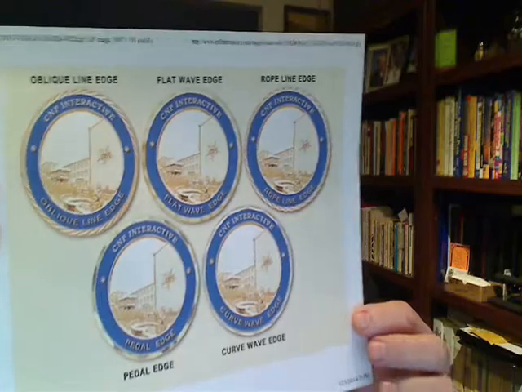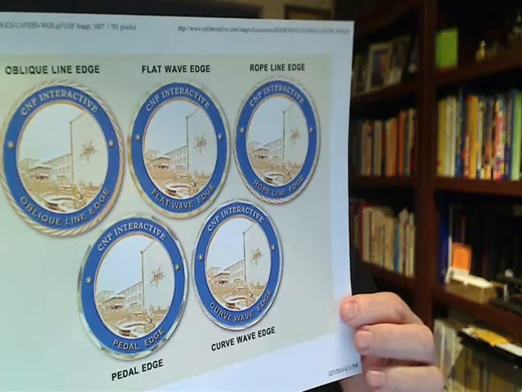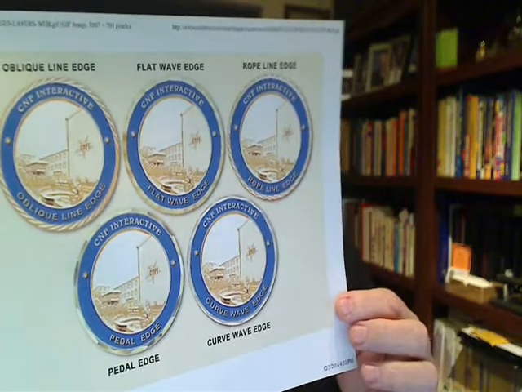When you're designing your coin, you can come up with several different enhancements. One is the diamond cut edges. Here's a photograph of the different diamond cut edges that are available. You have the oblique, the flat, the rope, the petal, and the curved waved edges. All these can be seen actually a little better on the website cnfinteractive.com.